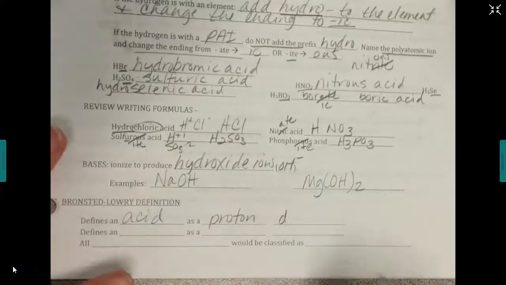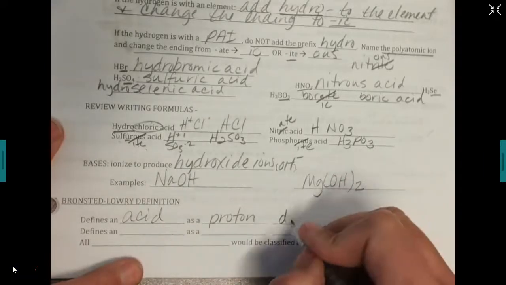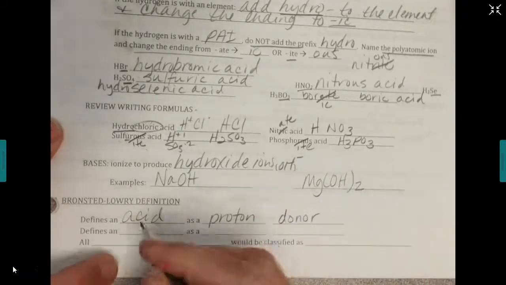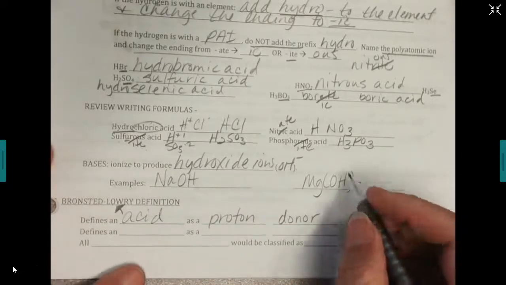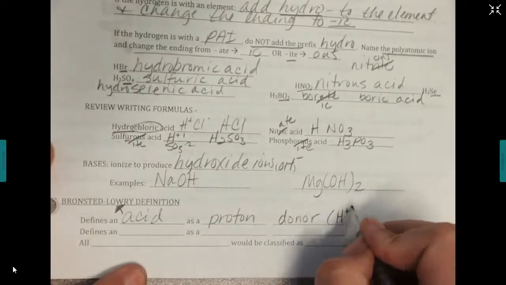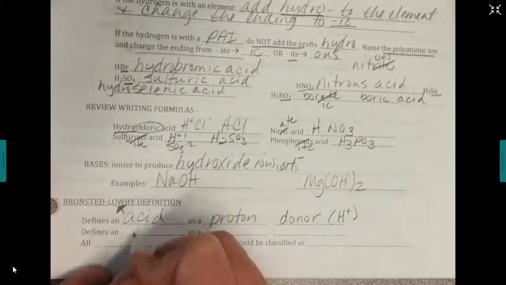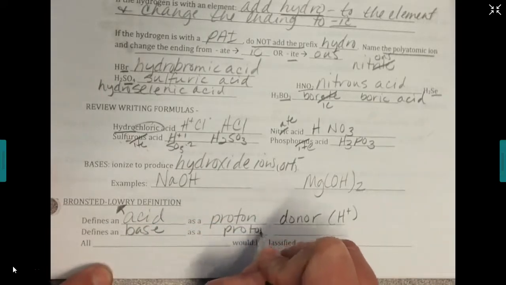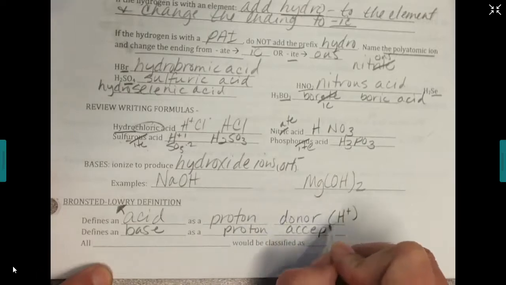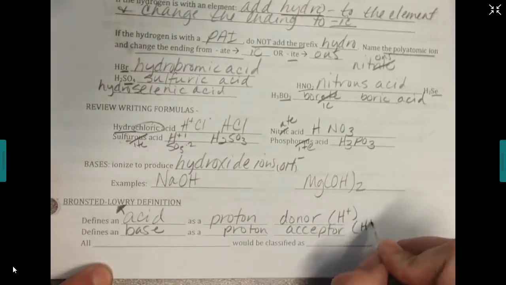Okay, so sorry about that. Defines an acid as a proton donor. So we're going to draw our arrow. Always when we write an acid for Bronsted-Lowry, we're going to draw an arrow going away because it's going to donate a proton. A Bronsted-Lowry base is a proton acceptor. It receives it.